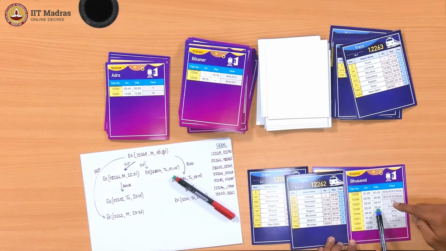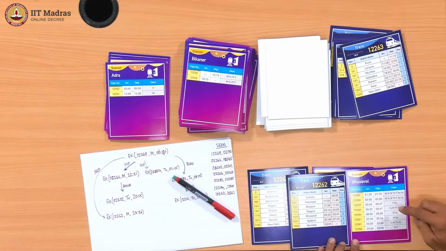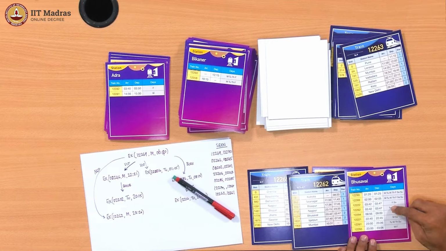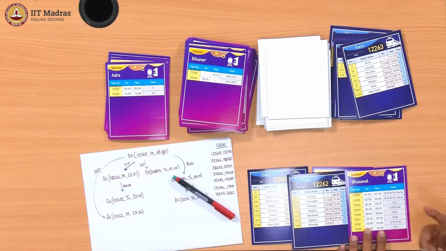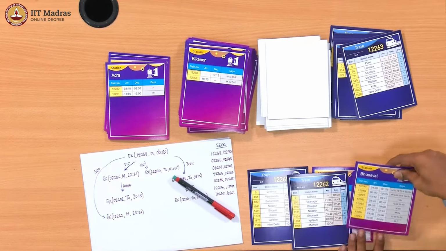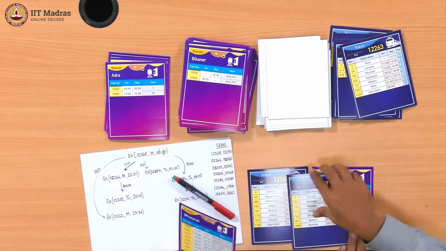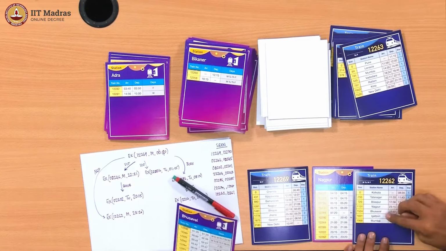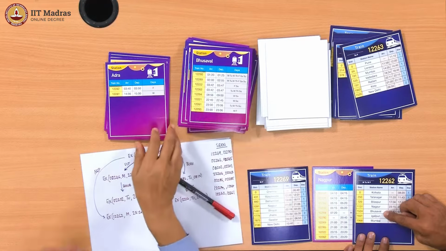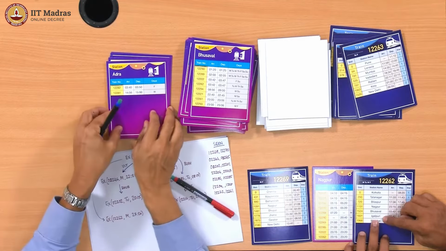Where is 12262? Okay. So we are on Tuesday. We can wait till here and take 12261, which is the pair. But 12261 is not interesting, it's already seen. So Bhusawal is done. Put it back. And so we come back to 12262. Bhusawal is done. Igatpuri.